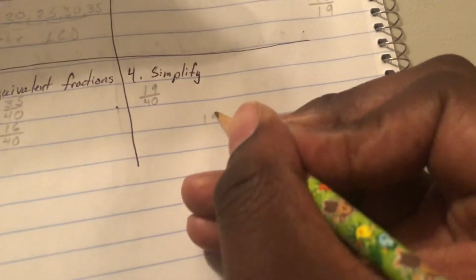I'm going to show you something really quick. If you're trying to simplify these, this is what you would really do. You would take 19, you would take 40, and you would find the greatest common factors of each. What are the factors of 19? 1 times 19. And 2 times? Nope. 3 times? And 4? Nope. Nothing else. Just 1 times 19.